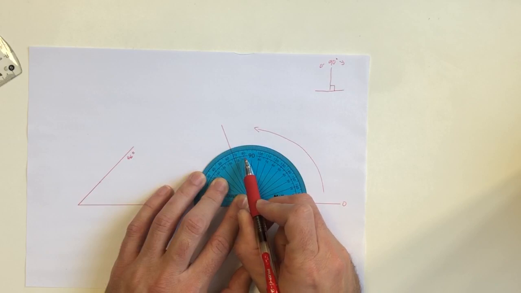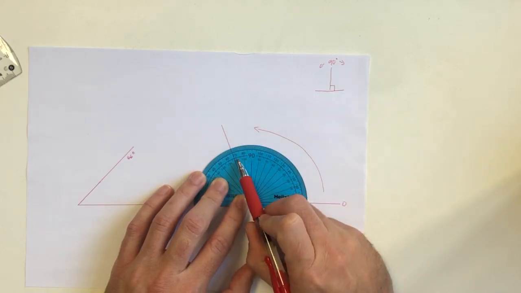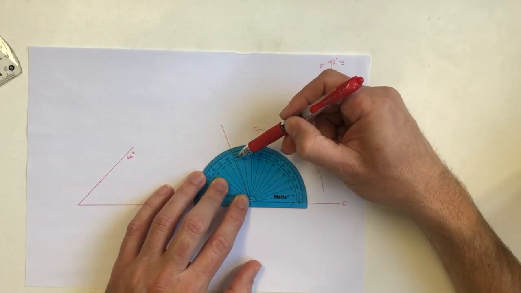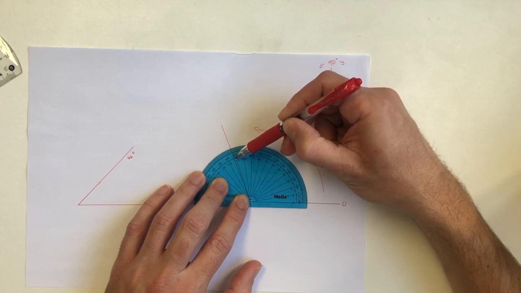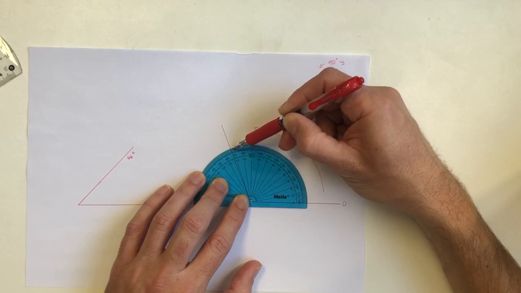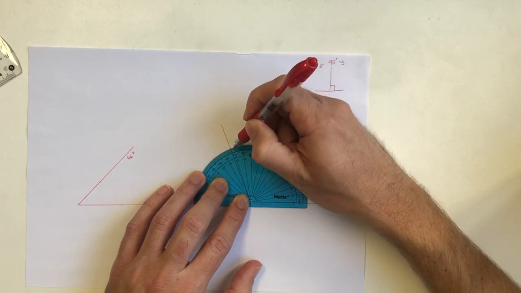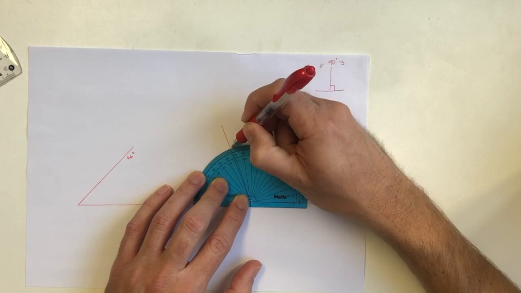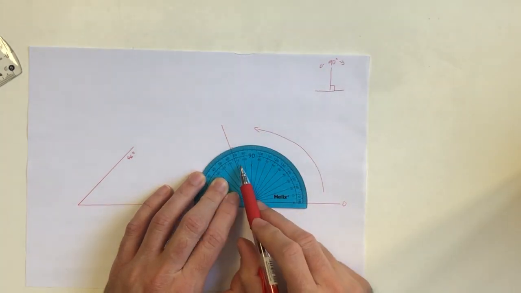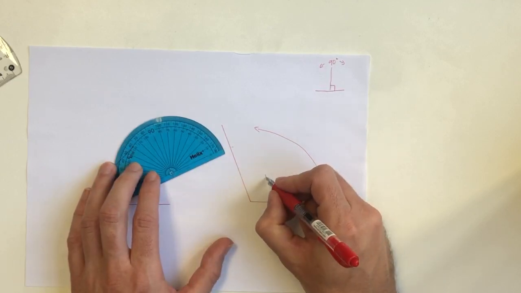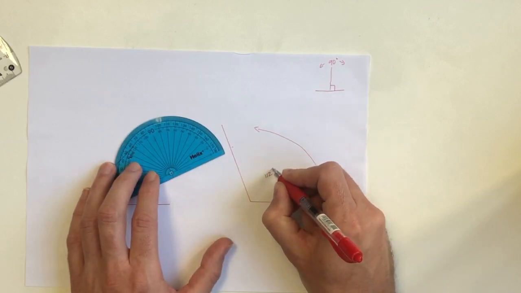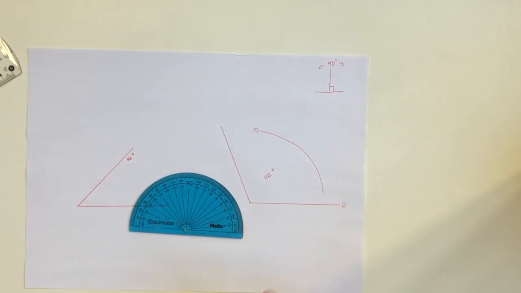That's the 90, 100, 110. But now the 110 and the 70, that's a line. So I have to find the exact measurement, I have to go over there. I see there's the 70 at that point, and then it's 1, 2. So it's basically 110 plus the 2 I added there. So this would be 112 degrees. Simple.